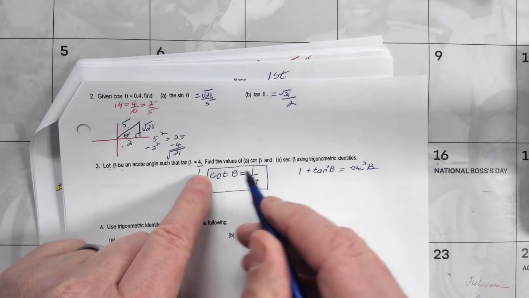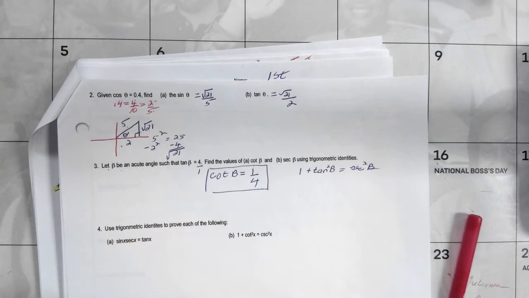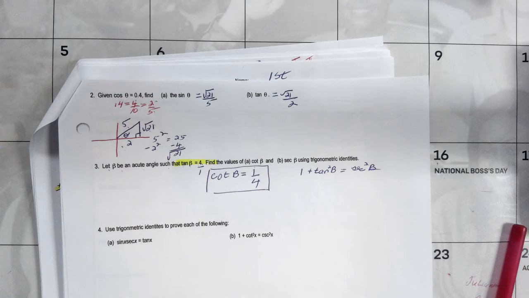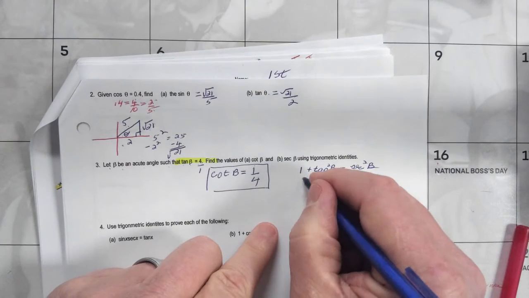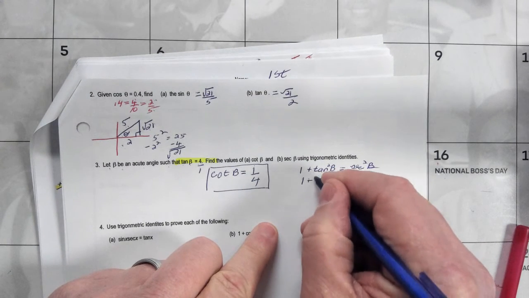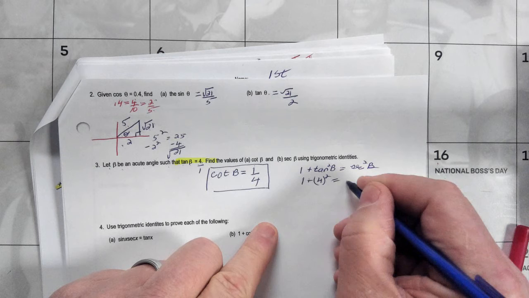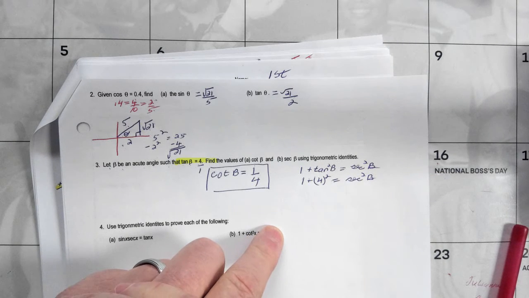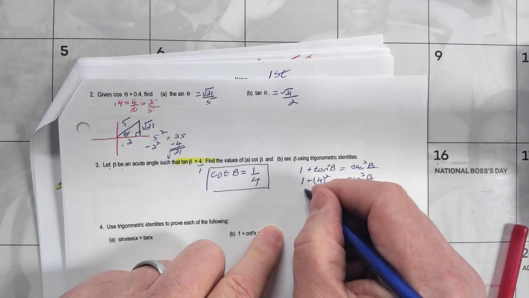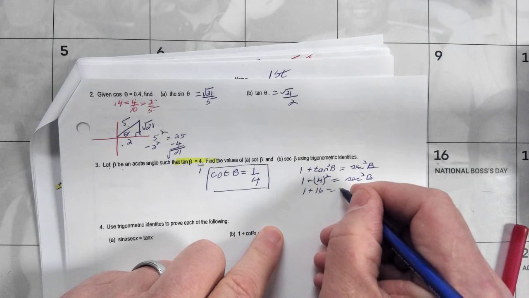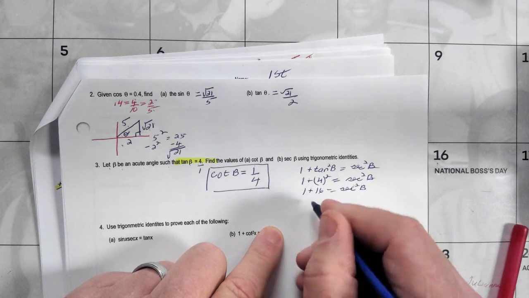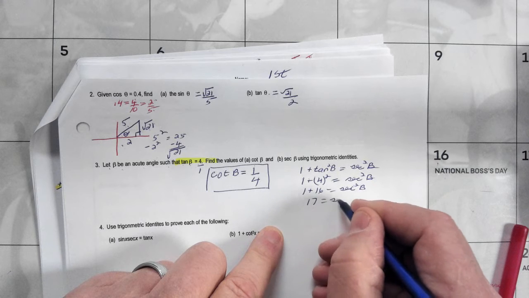We know the tangent right here is 4. So it's 1 plus 4 to the second power equals secant squared beta. That's 1 plus 16 equals secant squared beta. That's 17 equals secant squared beta.